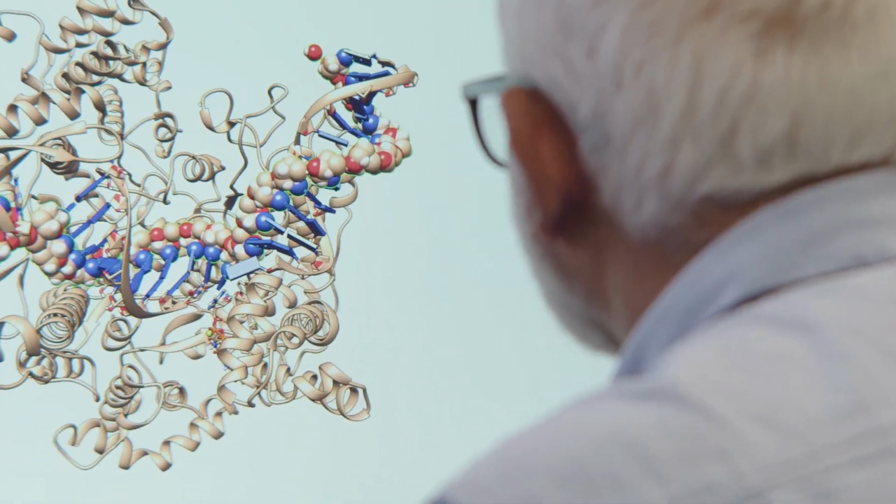For me, it's like solving puzzles. Every day, if I can solve a puzzle, then I can get more excited about solving more puzzles.